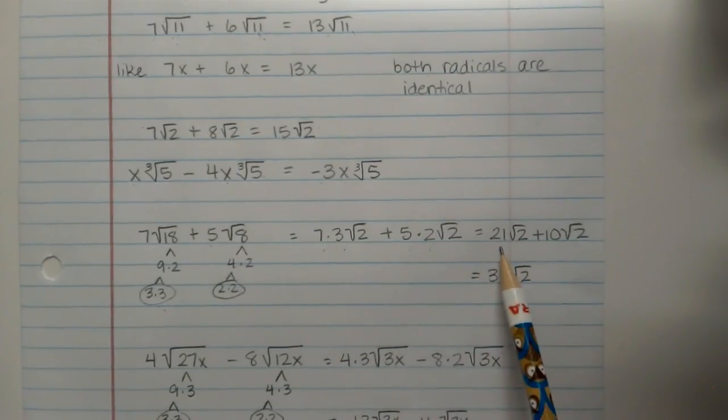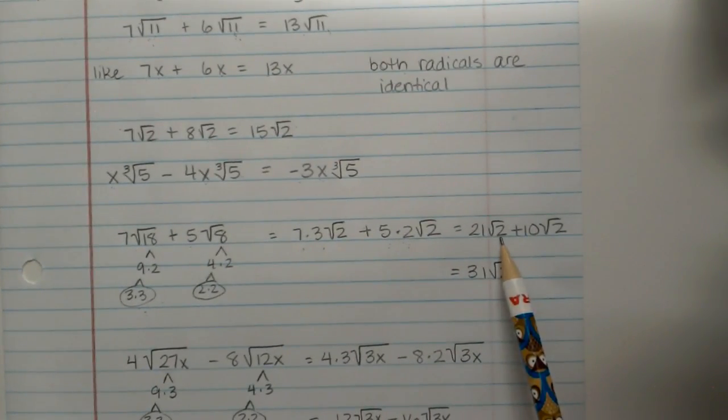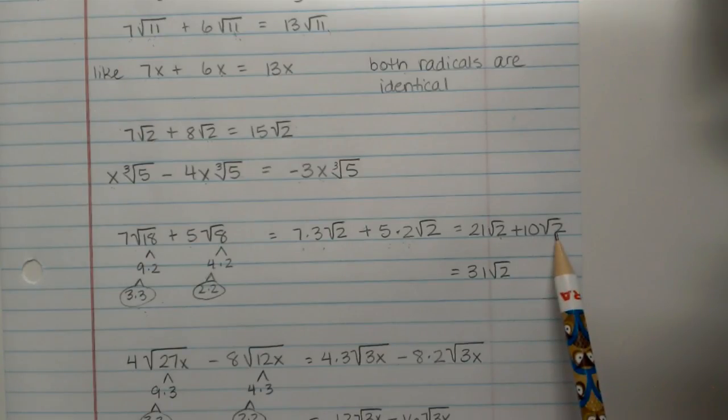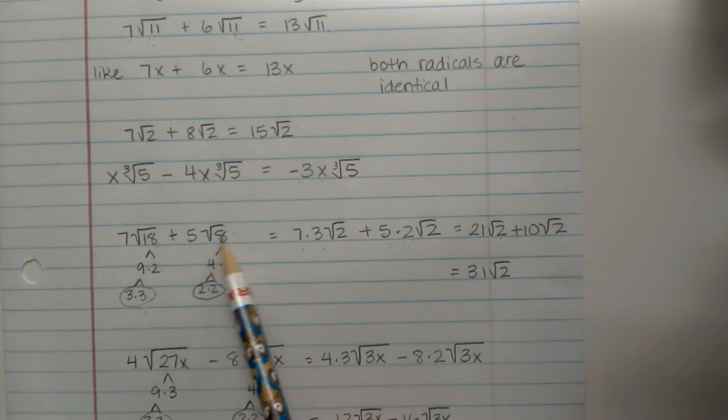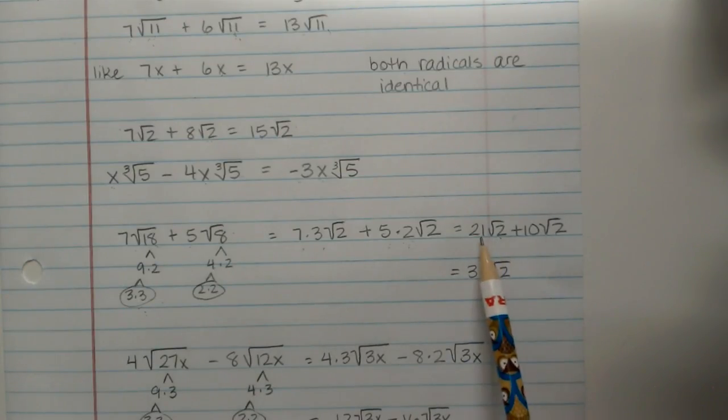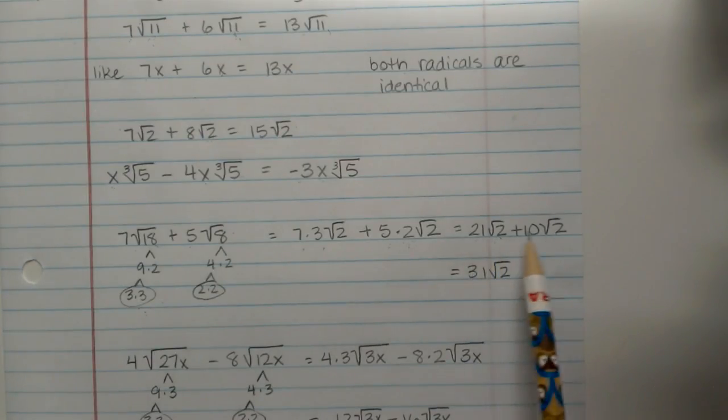And look, I end up getting 21 square roots of 2 and 10 square roots of 2 just by simplifying the radicals. So I had to do that first. Once I simplified the radicals, now I see, well, I've got 21 of them and 10 more of them. I can combine them together.